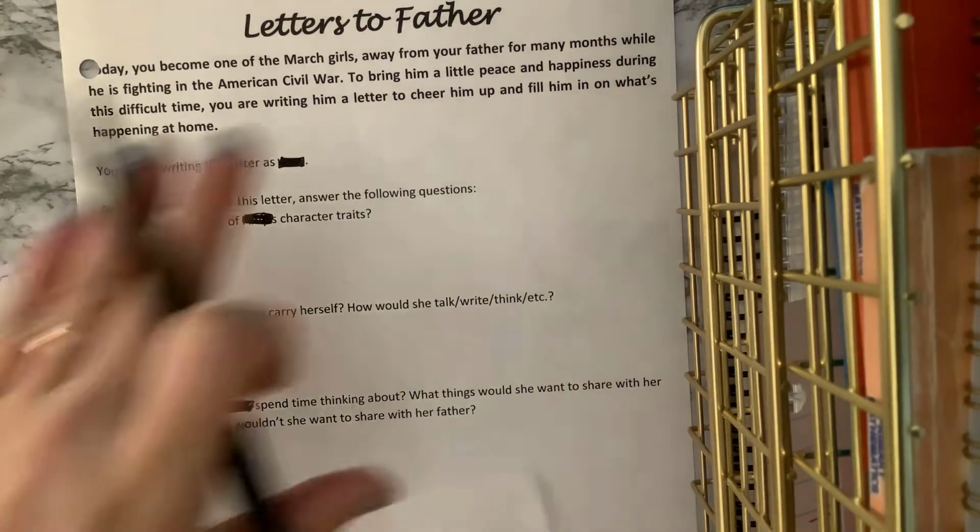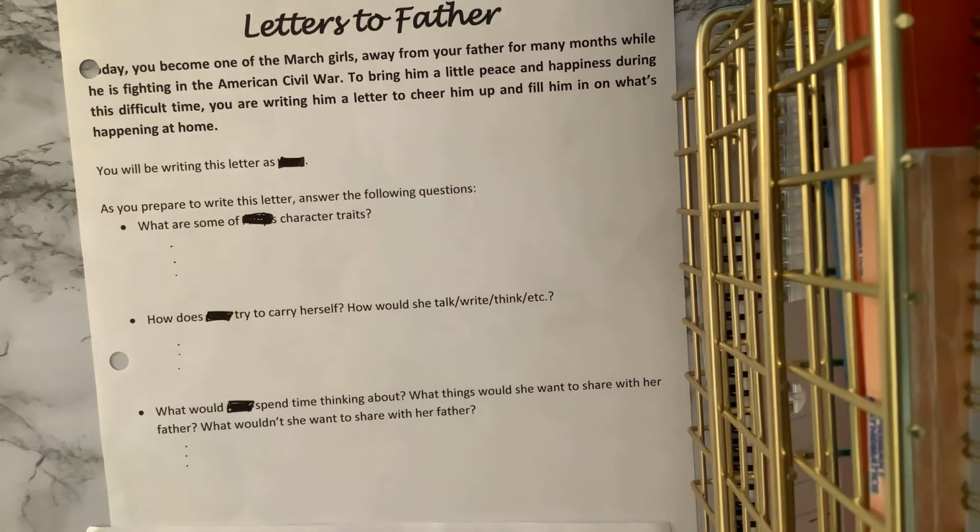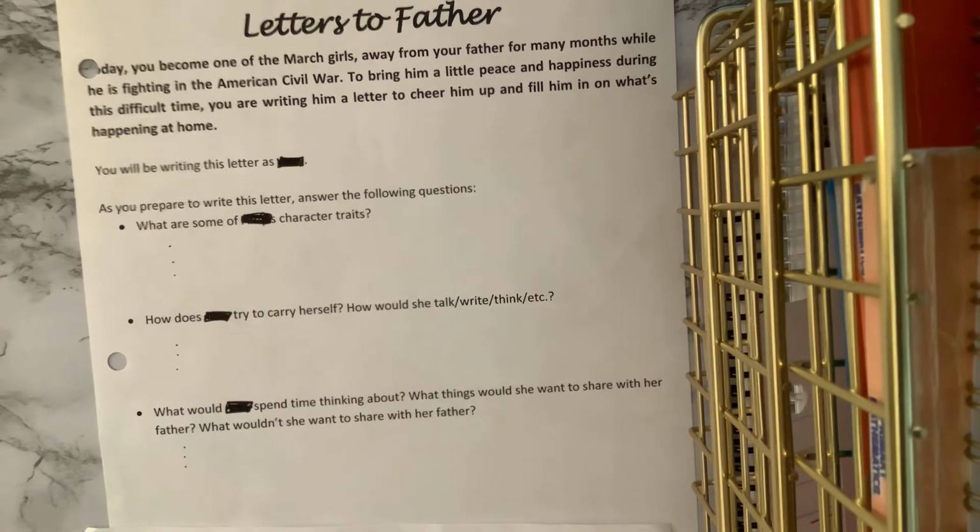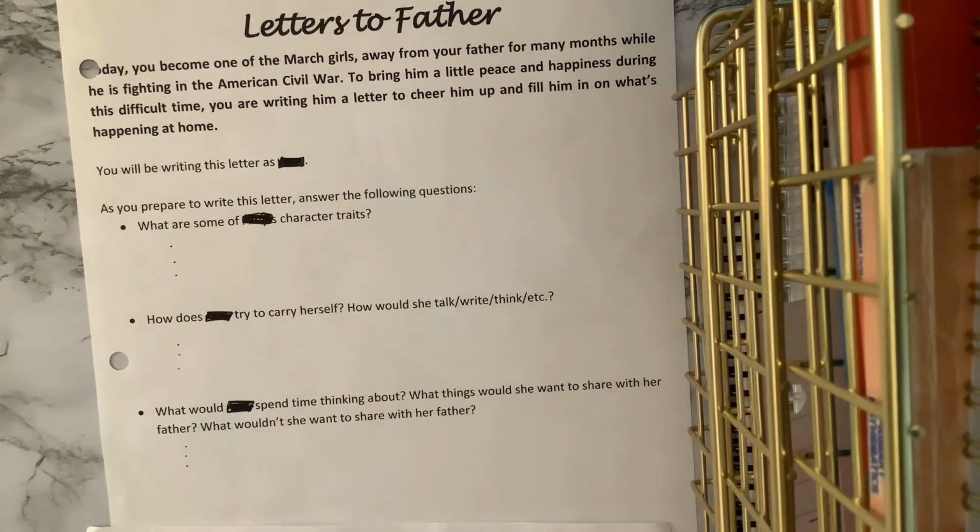Once you've spent some time brainstorming, getting yourself in the mindset of this character, then you're going to start developing a letter. You're going to pretend to be this character and write a letter, pretending to be this character writing to their father. You're going to write it in first person and really try to take on that character, okay?